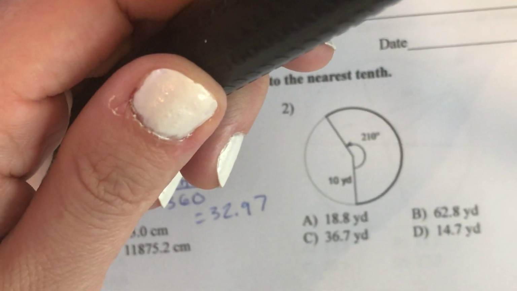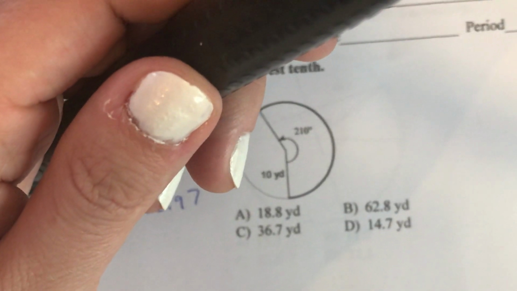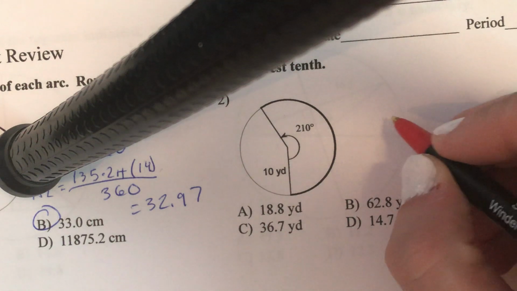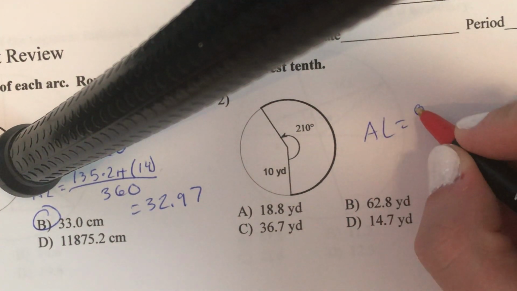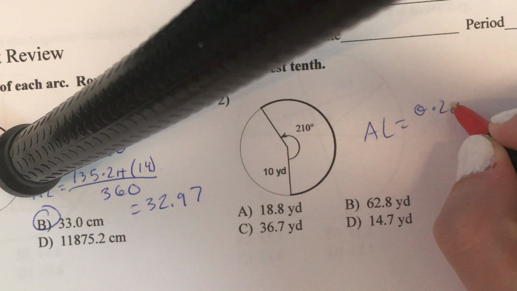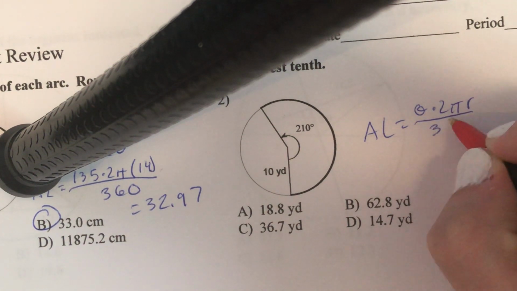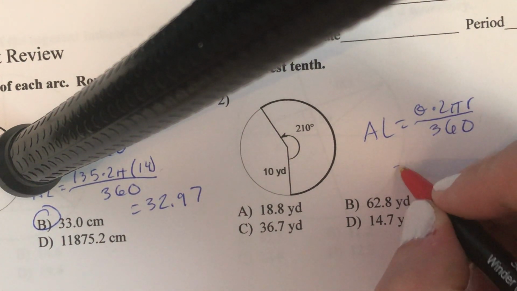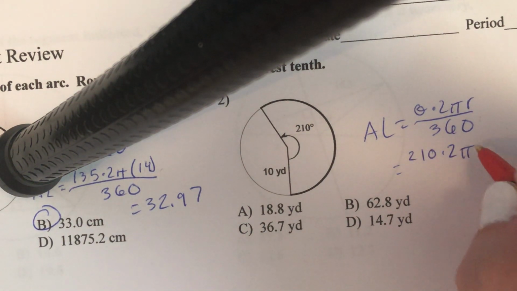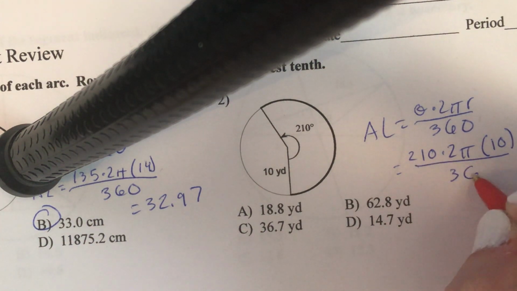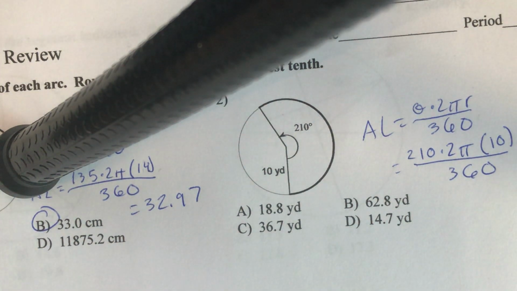All right, here's the next one. Same thing, I'm going to use the same formula. Arc length is equal to theta times 2 pi r all over 360, and you can go straight to plugging it in if you've got it.